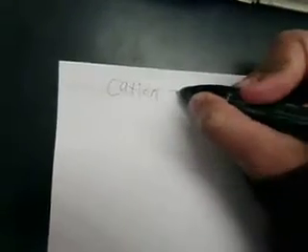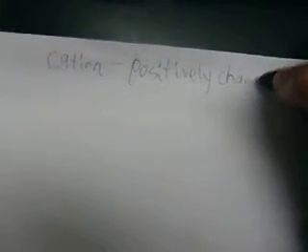These ions have names, these ion types. So a cation is a positively charged ion, and the opposite, the anion, is a negatively charged ion.